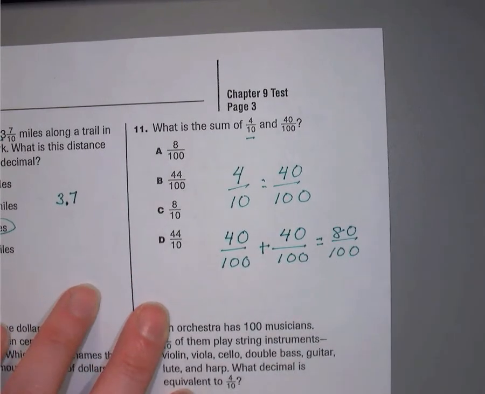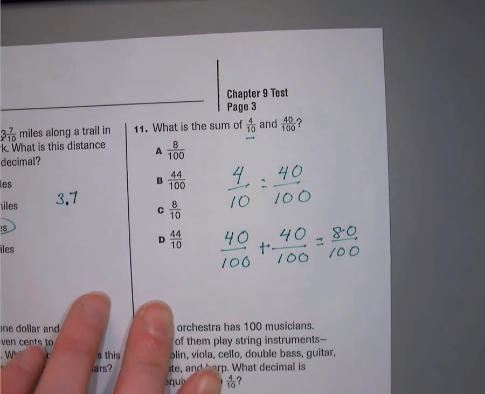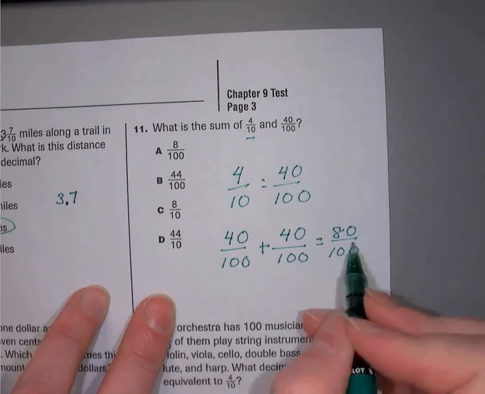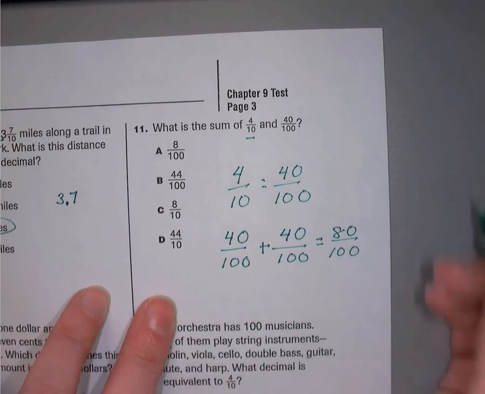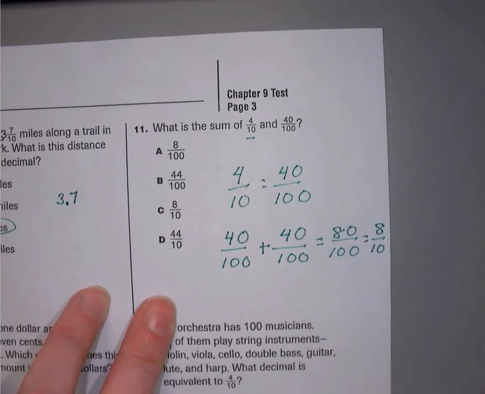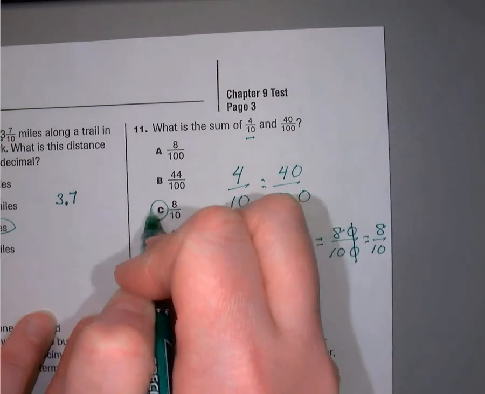And someone might say, well, Mrs. Seifger, that's not one of our choices. It's not. The reason that's not one of our choices is because they simplified 80 hundredths to 8/10. Remember, we can cross out those zeros to make a common fraction. C.